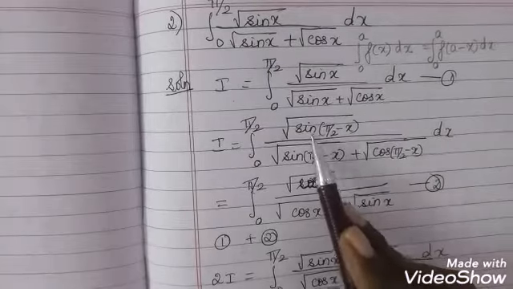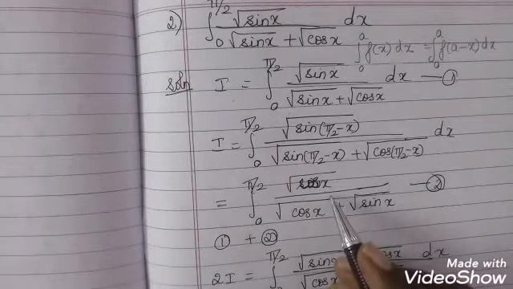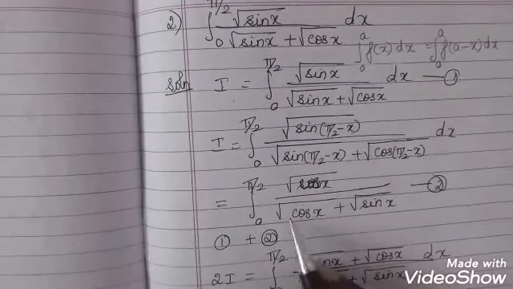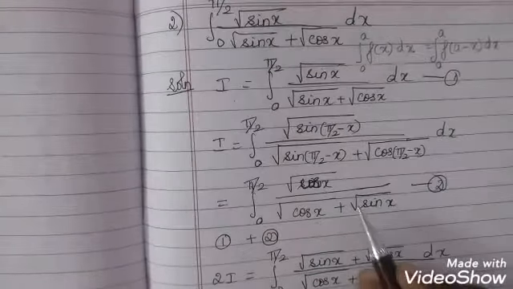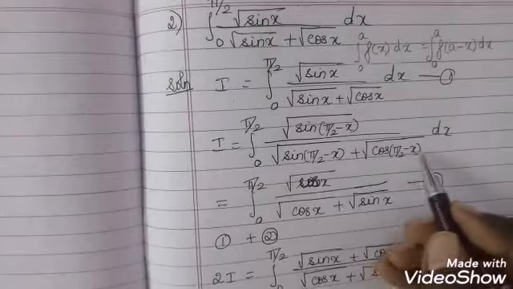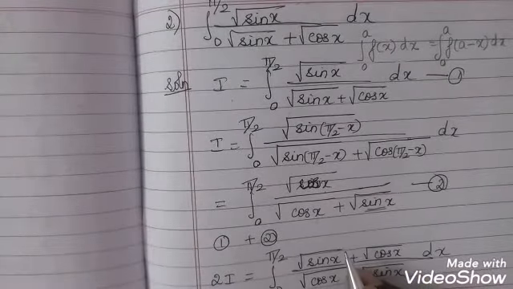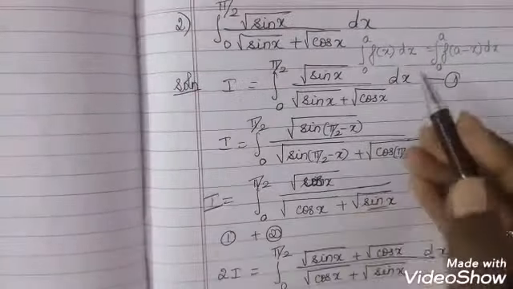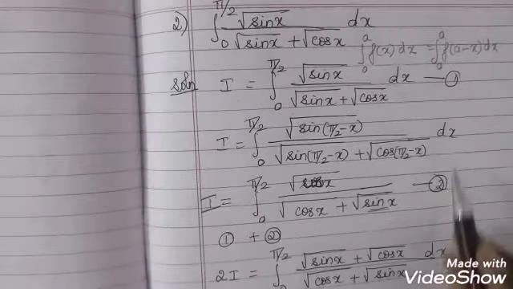What is sine of pi by 2 minus x here? It's nothing but equal to cos x. Sine of pi by 2 minus theta is nothing but equal to cos. Similarly, root of sine of pi by 2 minus x is root cos x, plus root of cos of pi by 2 minus x, which is nothing but equal to sin x. This is what you have here. So whatever I have changed here by using this shifting property, I have just marked it as 2. So this is 1 and this is 2.